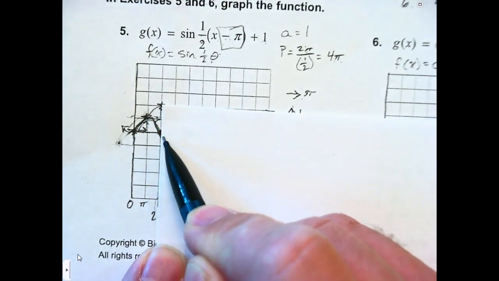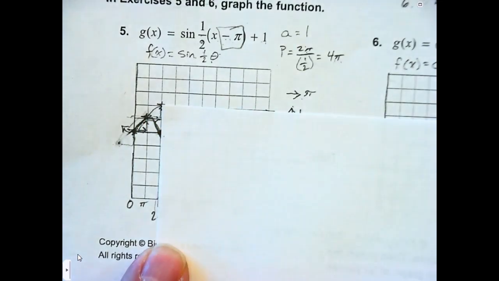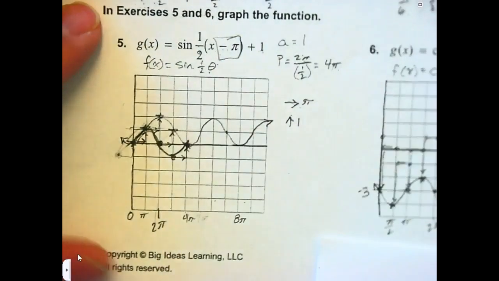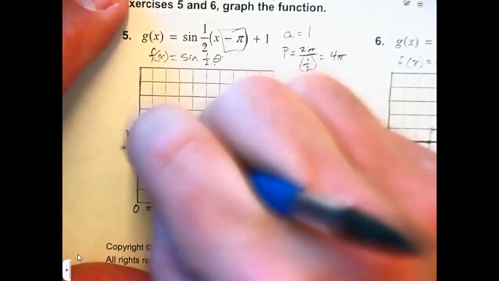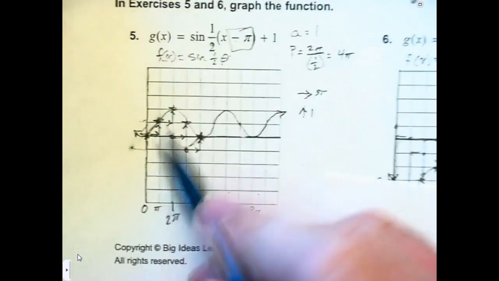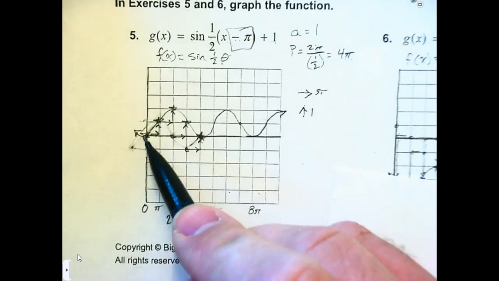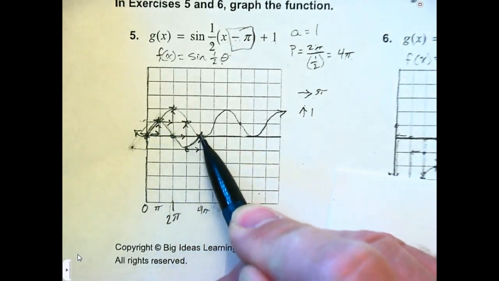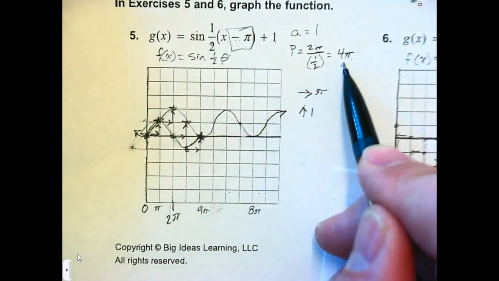That's from 0 to 2 pi. You only see half of a cycle. Okay, so what I've done is I filled up the whole graph. Actually, I filled up one complete cycle of it. So I continued it out all the way out to 4 pi, the length of one period.